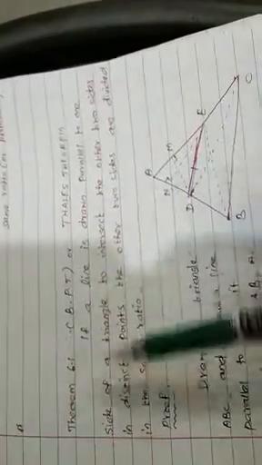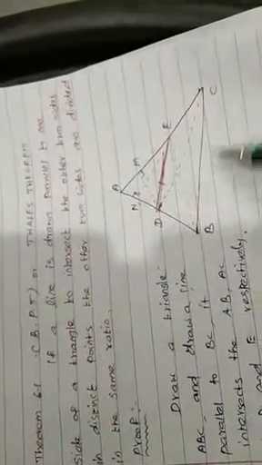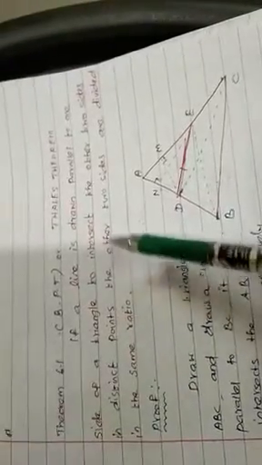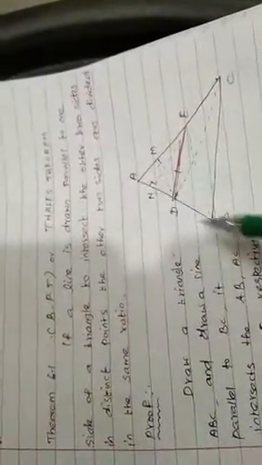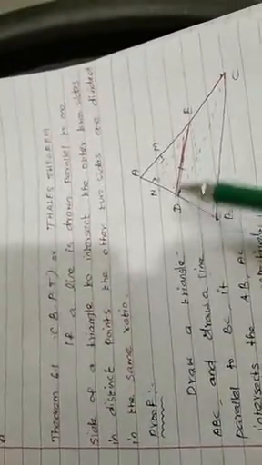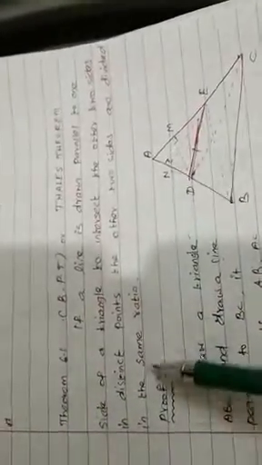First theorem, the basic proportionality theorem. If a line is drawn parallel to one side of a triangle to intersect the other two sides in distinct points, that is DE, the other two sides are divided in the same ratio. The other two sides mean AB and AC. They are divided in the same ratio, so AD divided by DB equals AE divided by EC. Like that we need to prove.